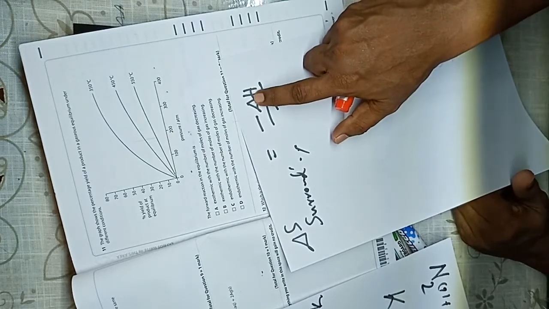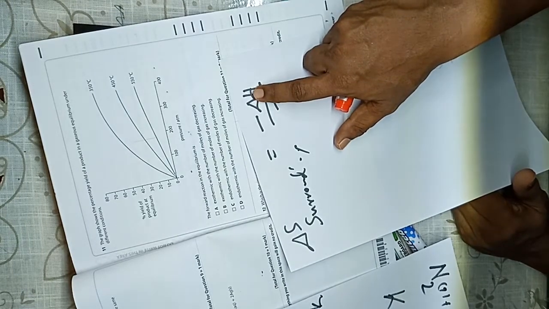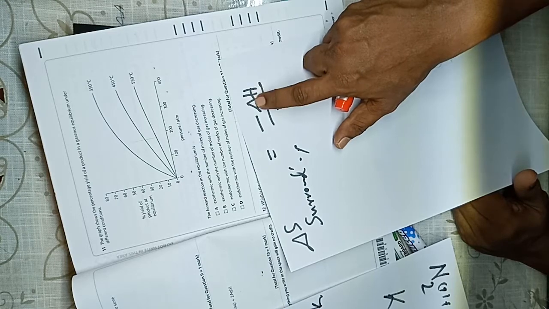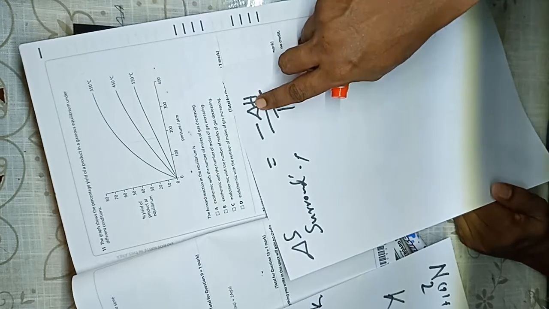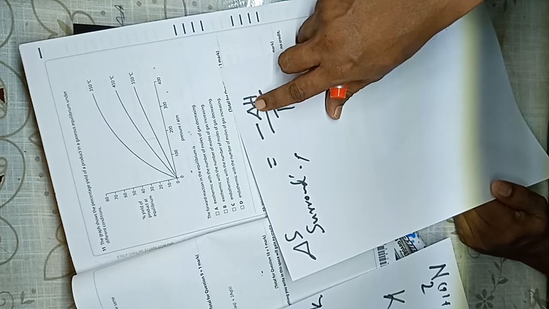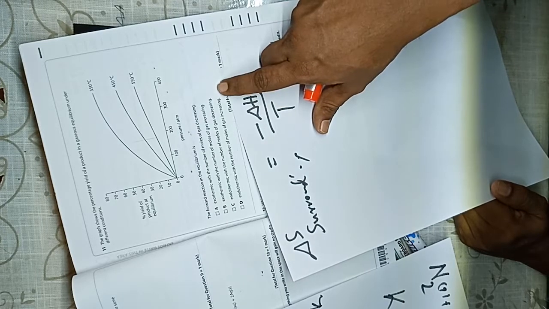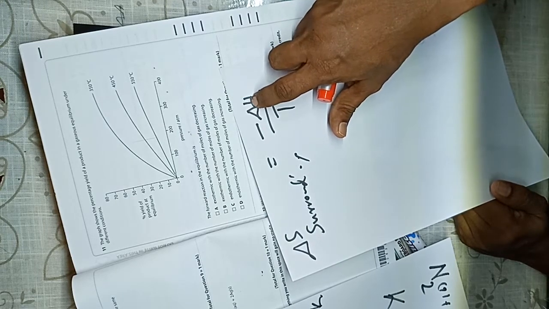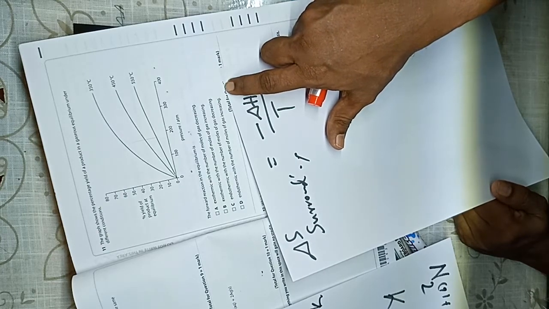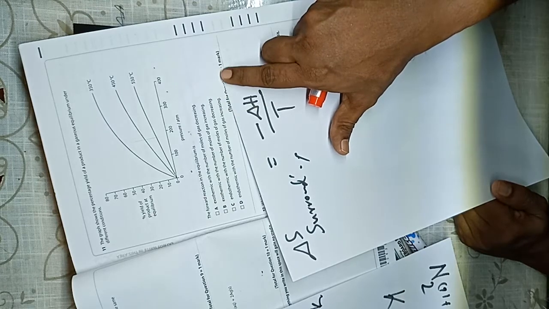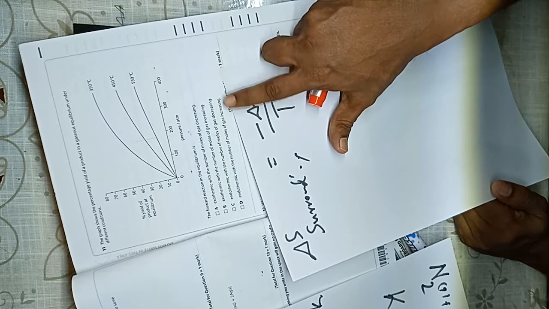If a reaction is exothermic, then delta H is minus. And if the reaction is exothermic, heat energy is given out. Once that heat is obtained by the surrounding, the particles gain more kinetic energy, more freedom, more randomness.